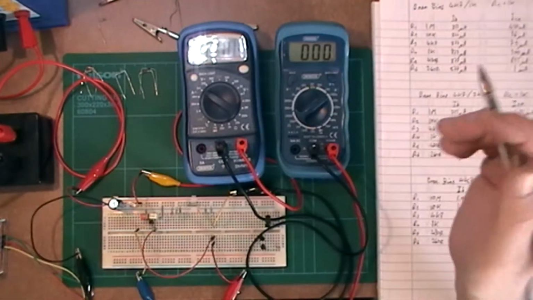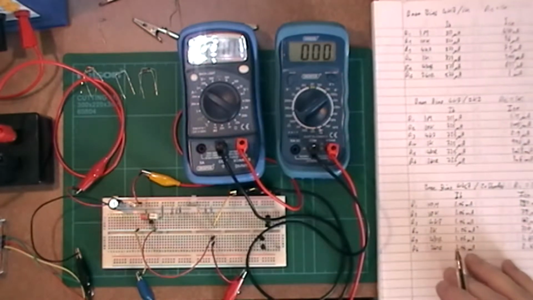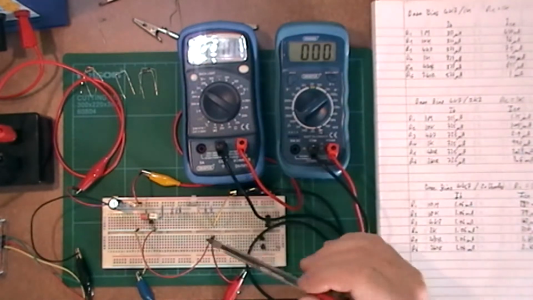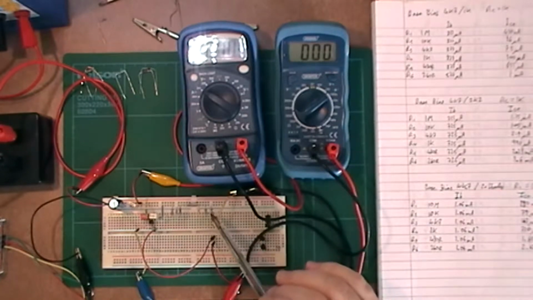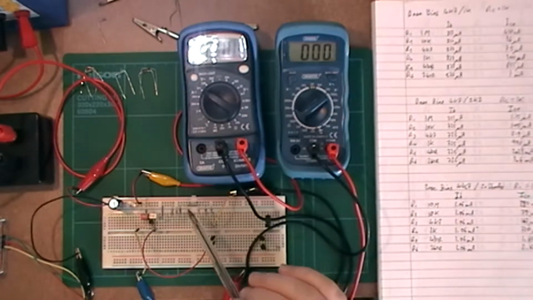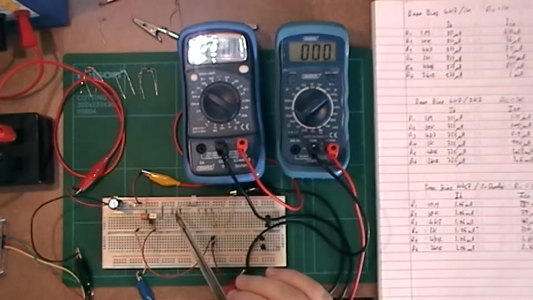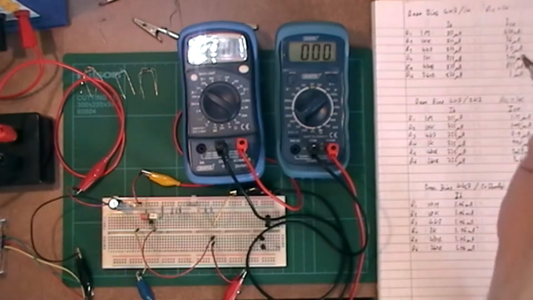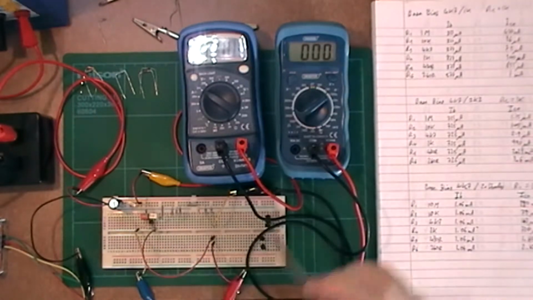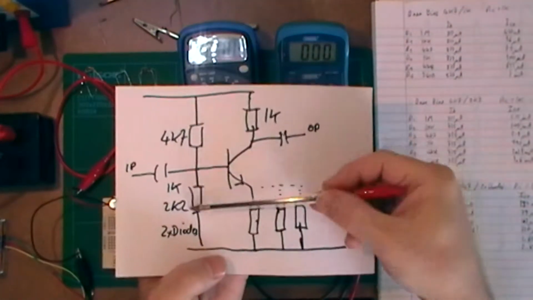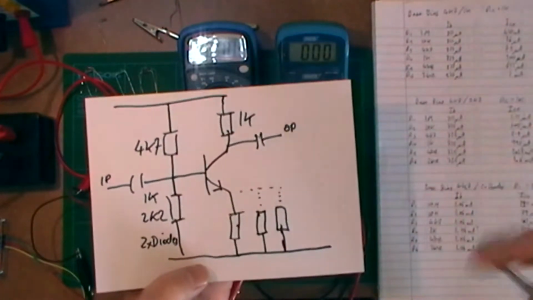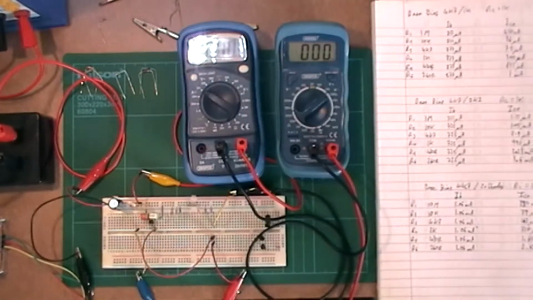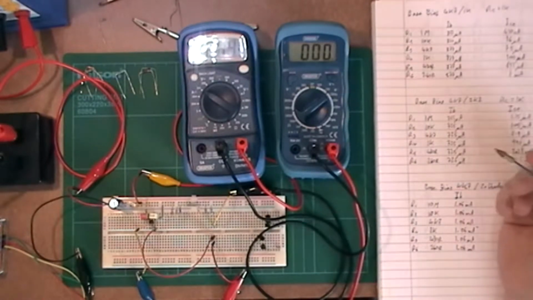So it's the same circuit as before. The emitter resistor is going to be 1 meg, 10k, 4k7, 1k, 430 ohm and 260 ohm. I'm just going to see what I get in this circuit. So let's turn it on, starting with a 4k7 and a 1k here for my bias point onto the base.